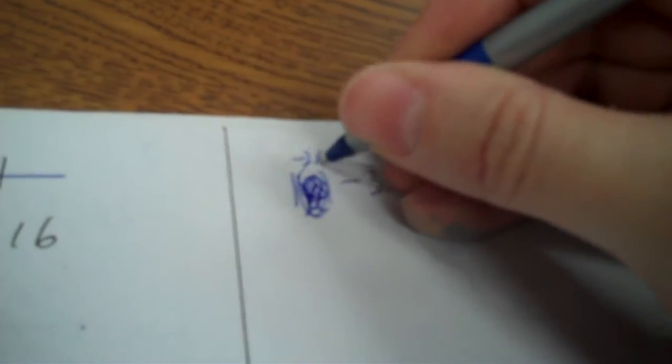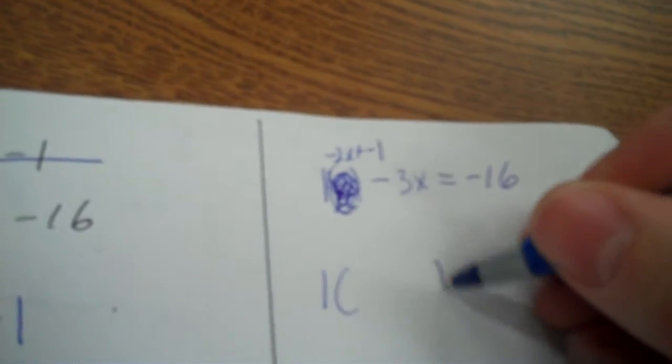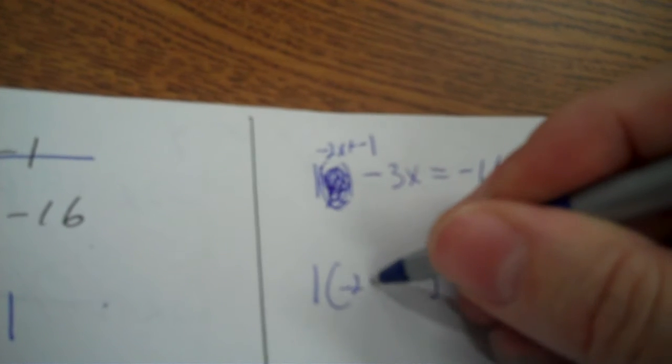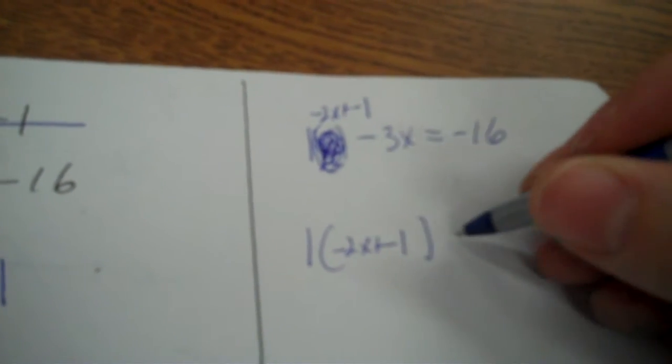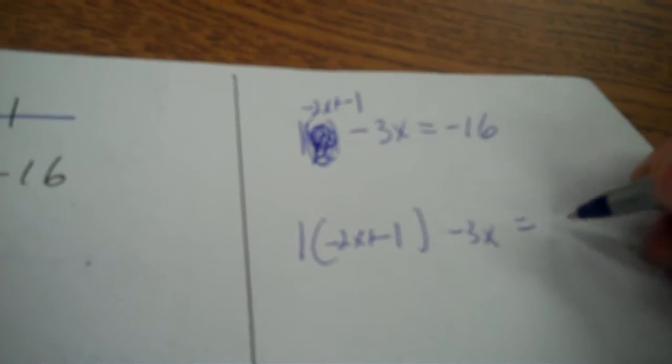So let's replace the y. The y is the one that's got to go. And up above it we put negative 2x plus negative 1, just like that. So you got 1 parentheses, and in that you put negative 2x plus negative 1. Then after that you have minus 3x equals negative 16. Now we're solving for x first because that's what I have here.